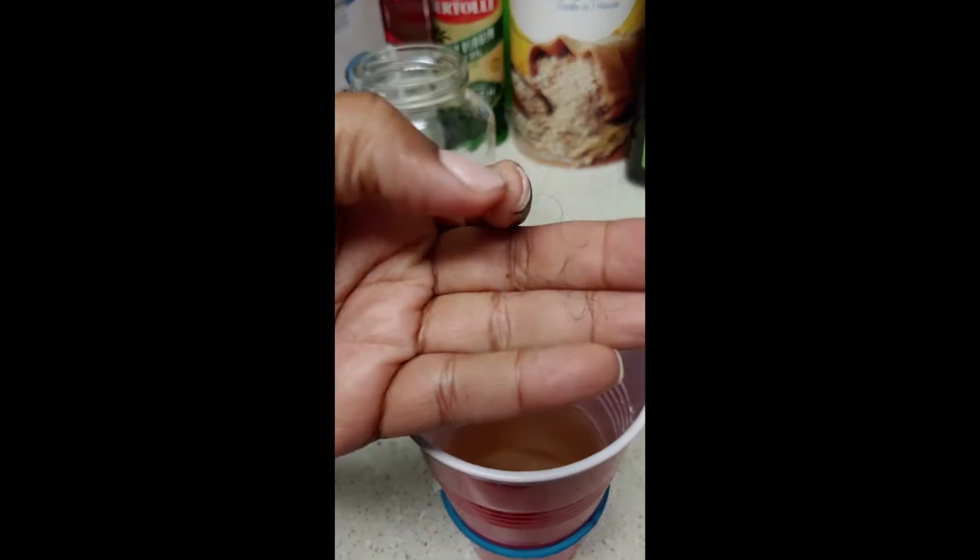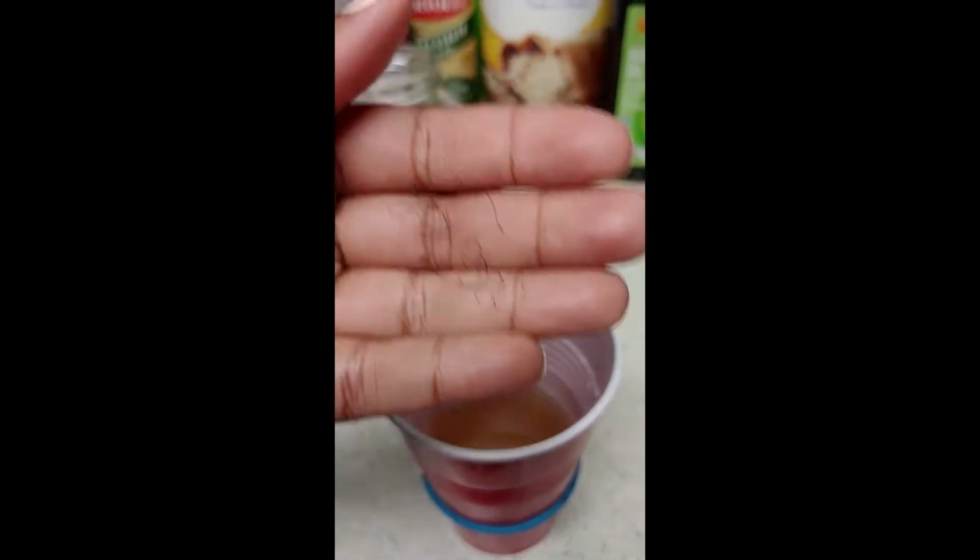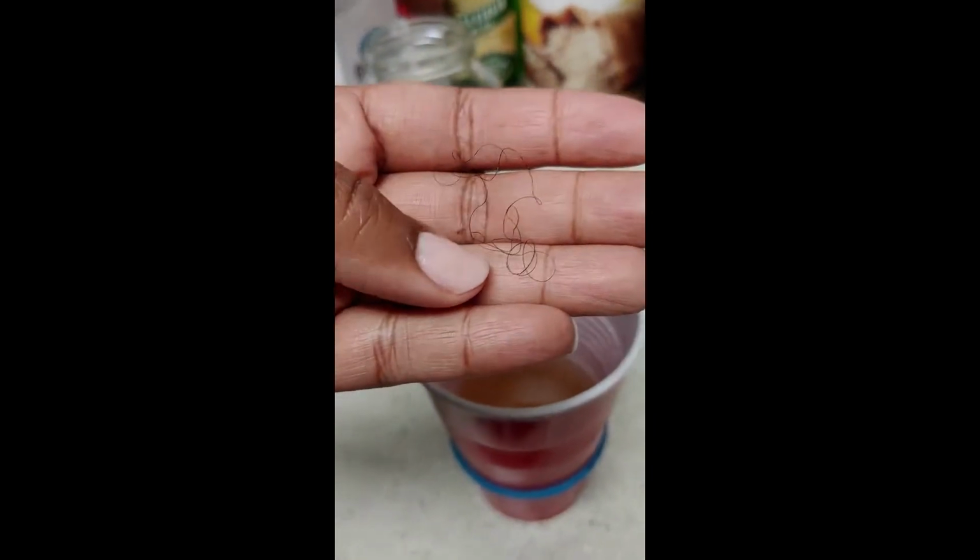You start off with a clean strand of loose hair, and in order for me to really know that's clean, I decided to dip mine in a cup of apple cider vinegar and rinse it with water and then dry it off. And then I drop it into this jar with water, and you see about 10-15 minutes go by.